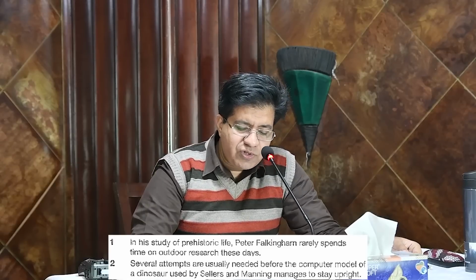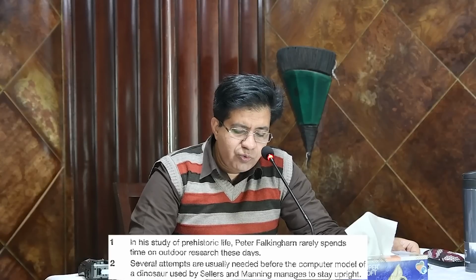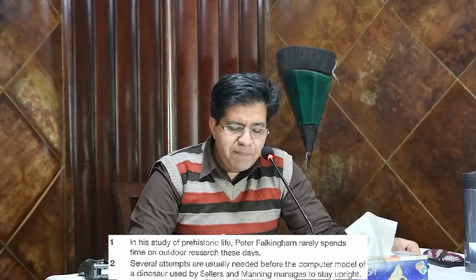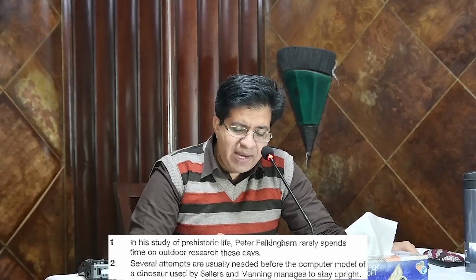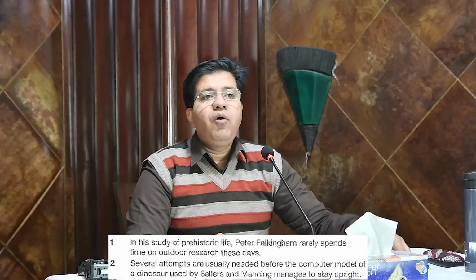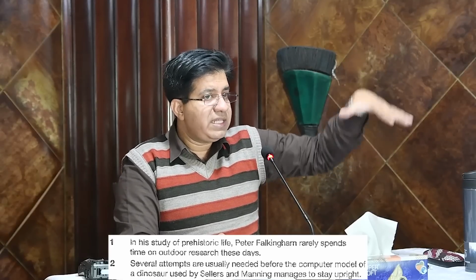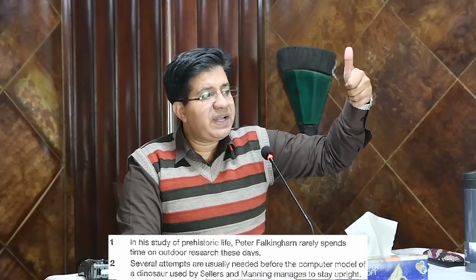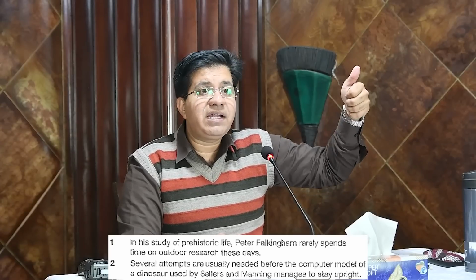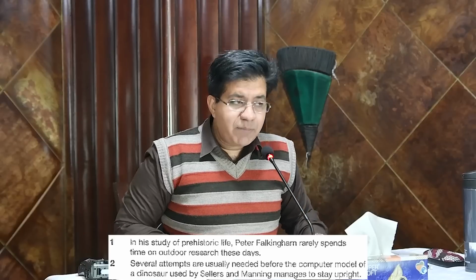Several attempts are usually needed before the computer model of a dinosaur used by Sellers and Manning. Now what's the clue word? Sellers and Manning manages to stay upright. Now, if they need several attempts to make it stay upright, to make it stand straight, then it is going to be true. If in the first attempt they can achieve that, then it is false. And if they don't tell us how many attempts are needed, then not given.